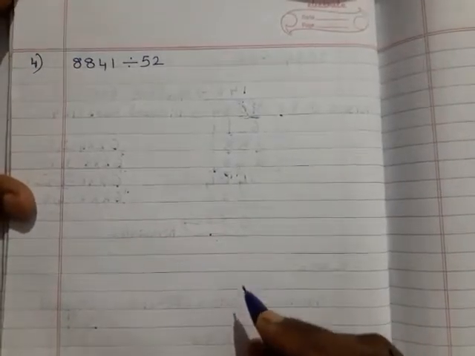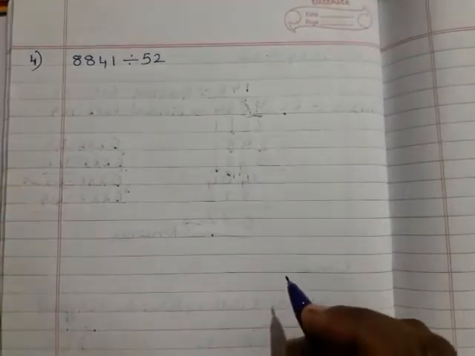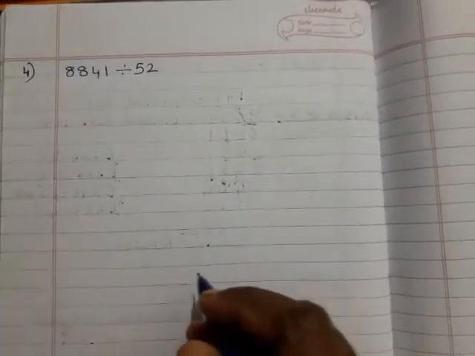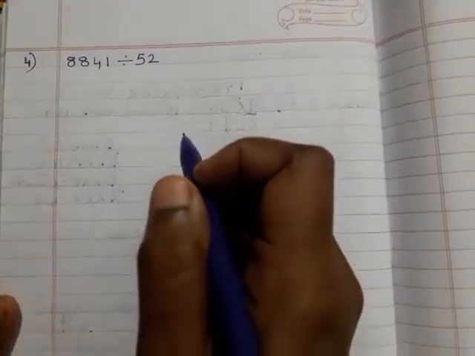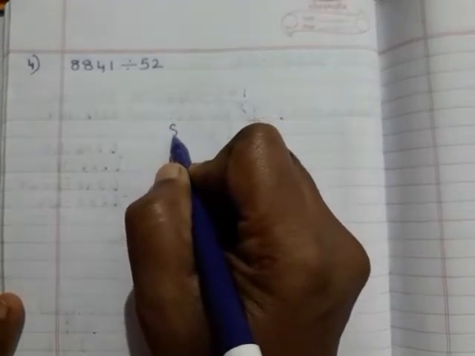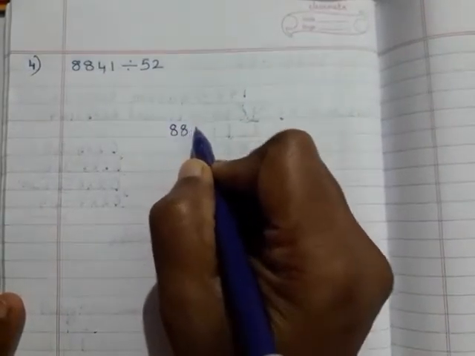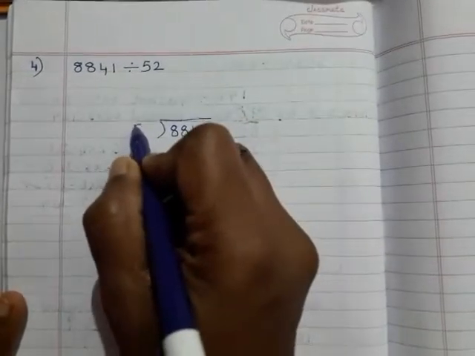Children, now let us solve the fourth sum. 8841 divided by 52. Let us solve this one. We will first write it in division format.